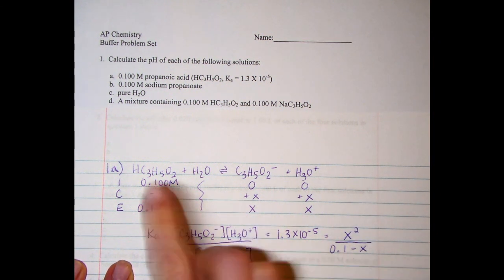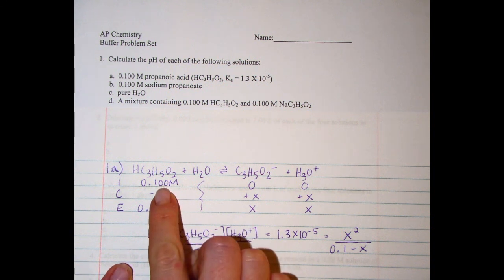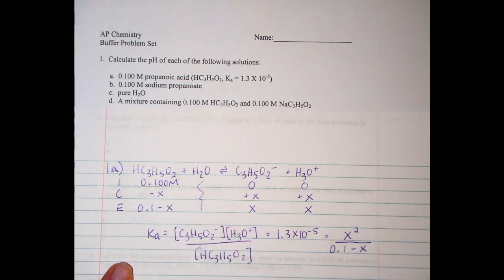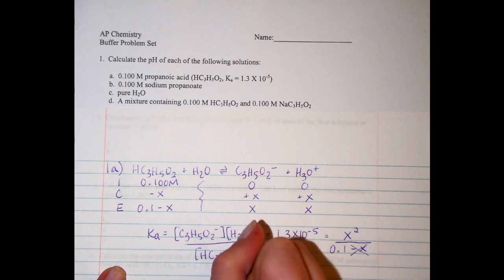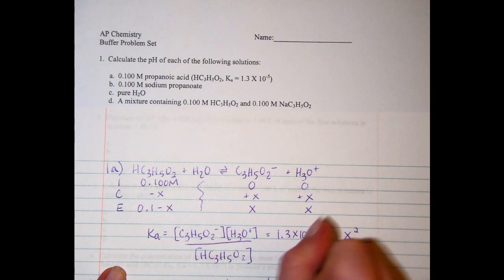Now, my thought is, because this acid is so weak, and I actually have a decent concentration of it, 0.1, my change is probably going to be so small that I can ignore this x right down here. This minus x I can ignore, and we'll check it after we do the problem and make sure that this assumption is true. So I'm going to multiply 1.3 times 10 to the negative 5 by 0.1, and I'll get 1.3 times 10 to the negative 6 equals x squared.